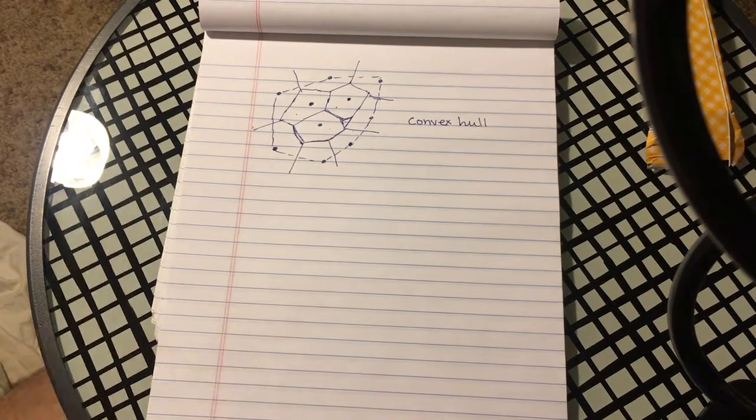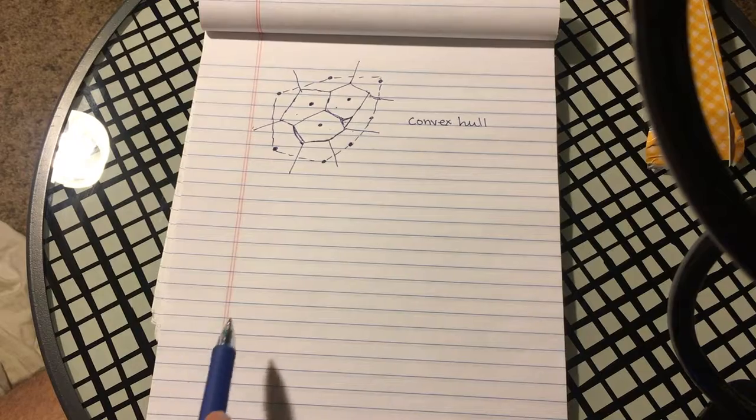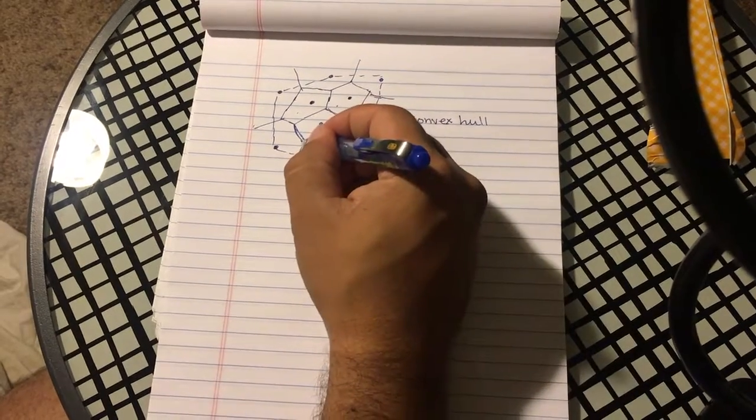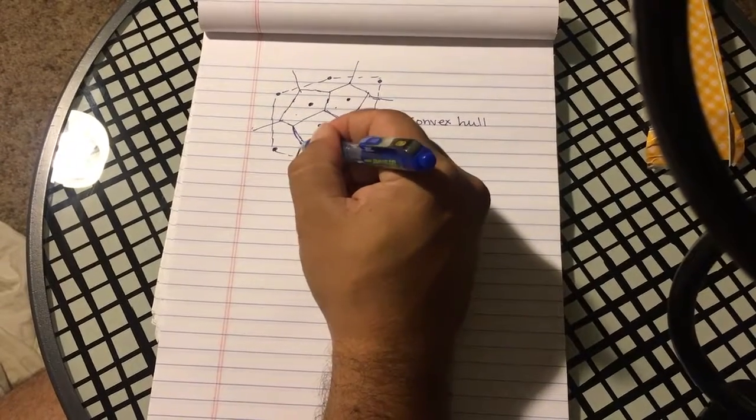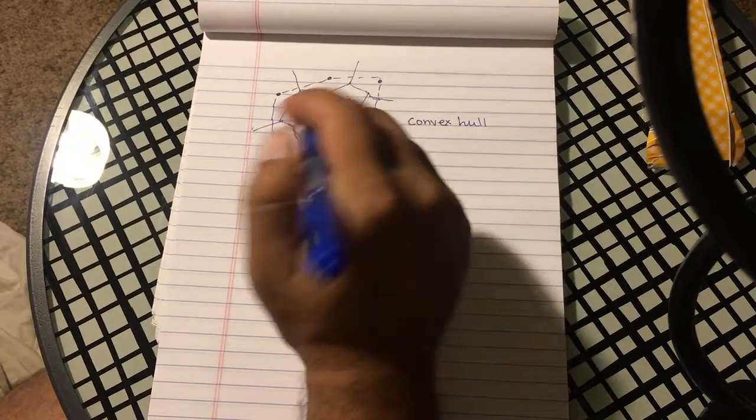So now you've seen what a Voronoi diagram is and what its convex hull looks like, what is a site, and these are called edges, and these are all called half edges.